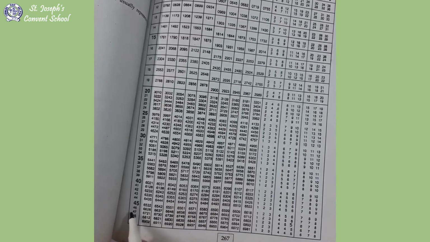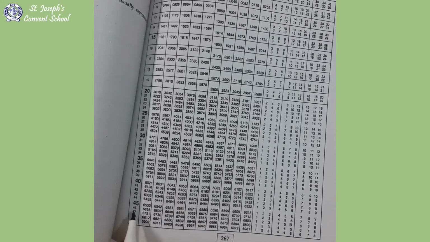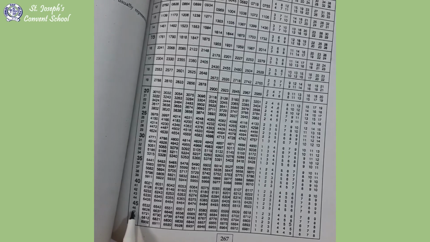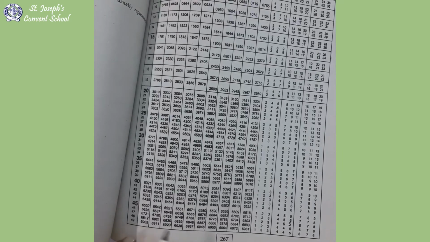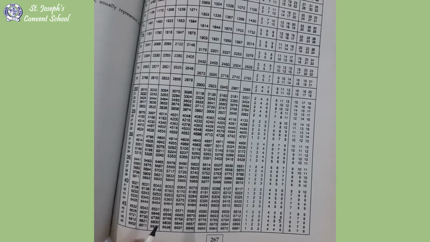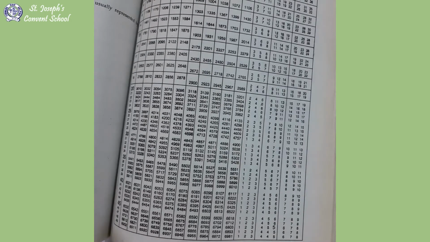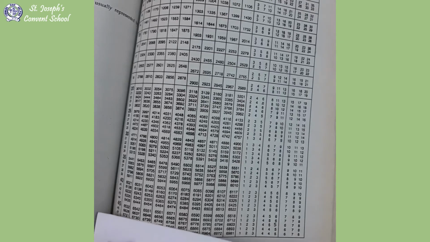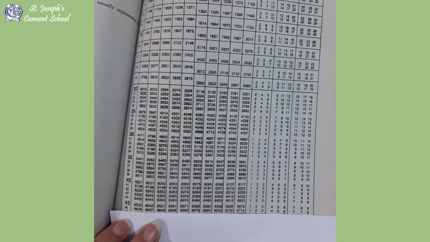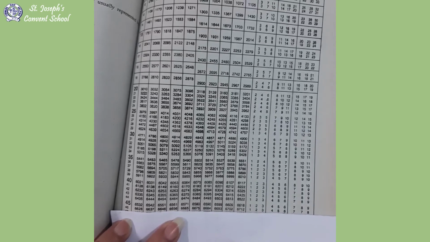This value here in the first column is 46. You can check it in your book, in your log table. After finding 46, keep the scale under it, like this. Keep it straight.